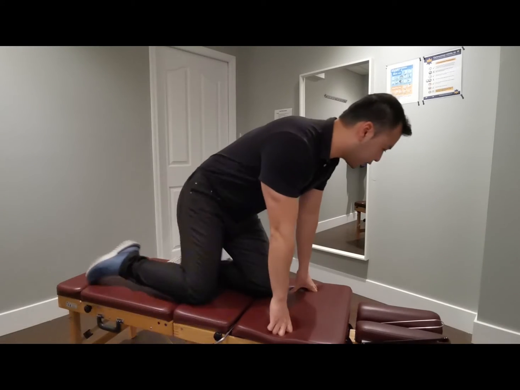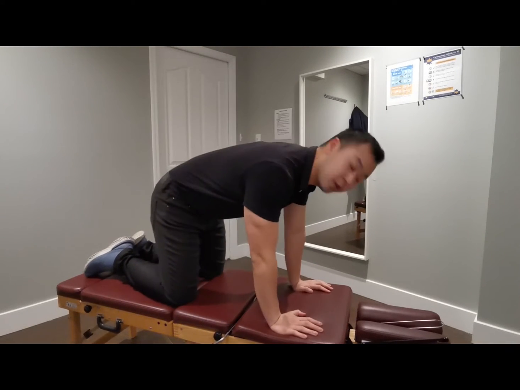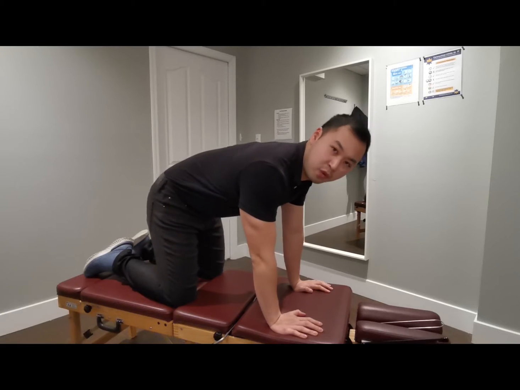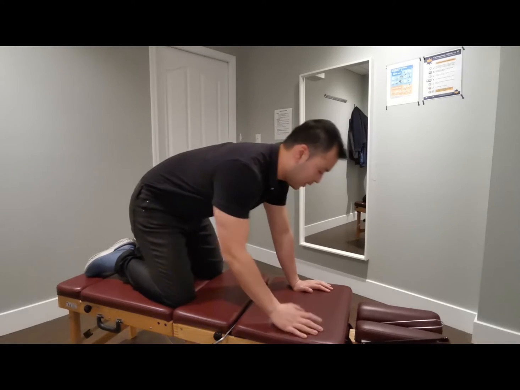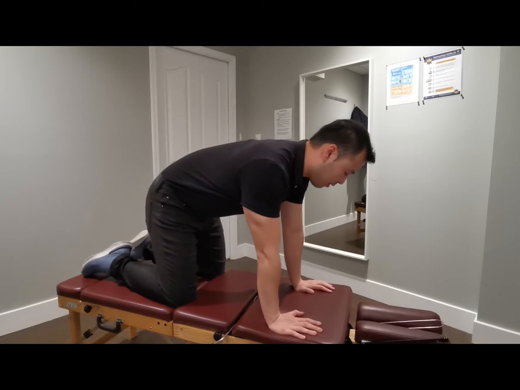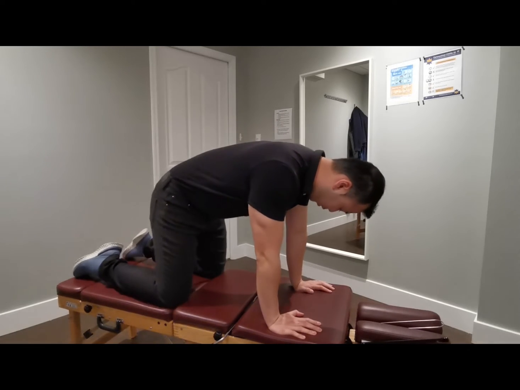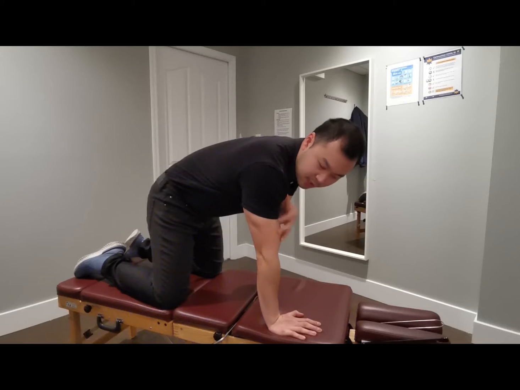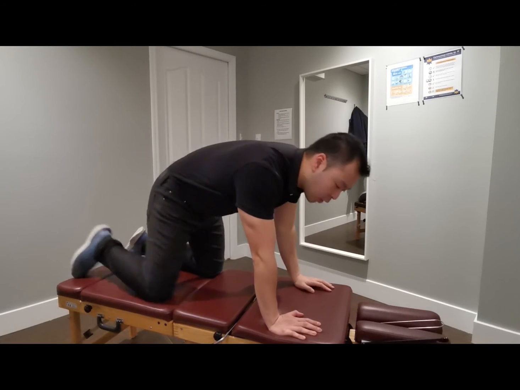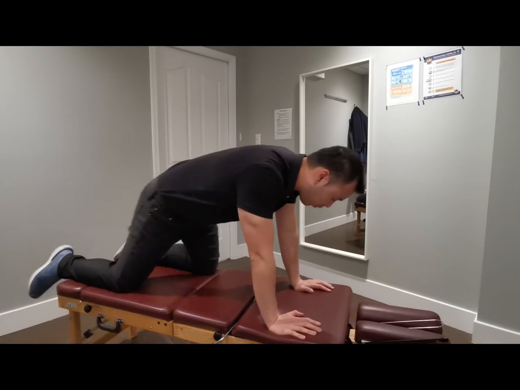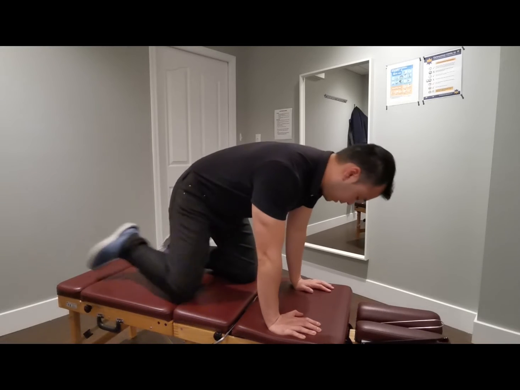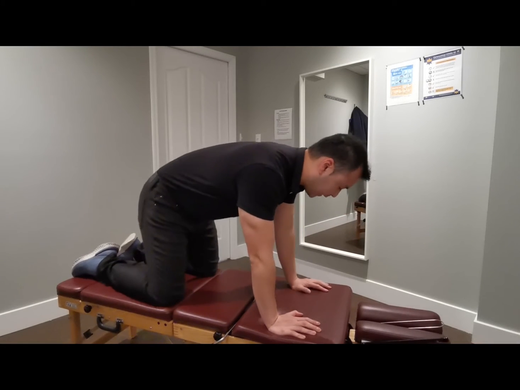So this first exercise that I'm going to do, for those of you that practice yoga, you probably have done this before. It's also known as the cat-cow. So I'm going to put my hands around shoulder width apart. I want my knees also around shoulder width apart. I want the arms and knees pretty much pointing straight down. I don't want them too far apart, or I don't want them too close yet. So just straight up and down, just like that.